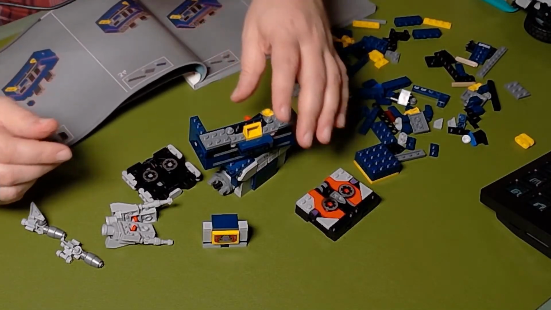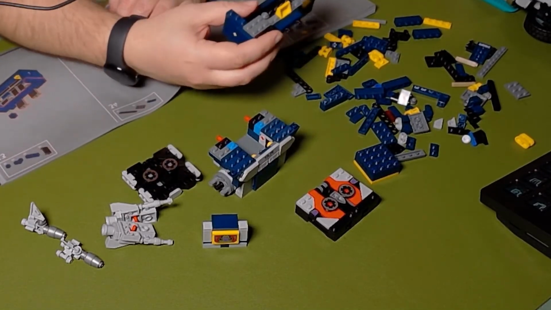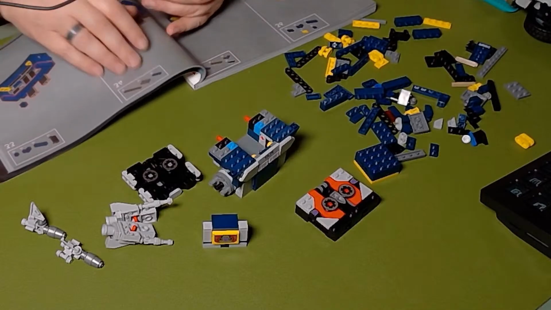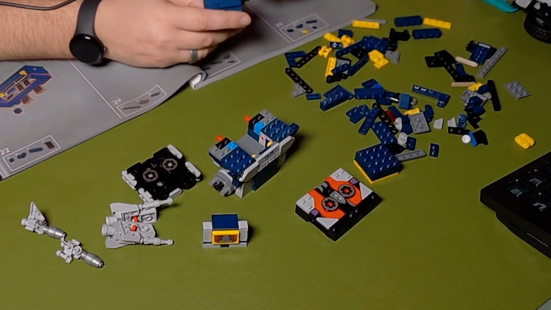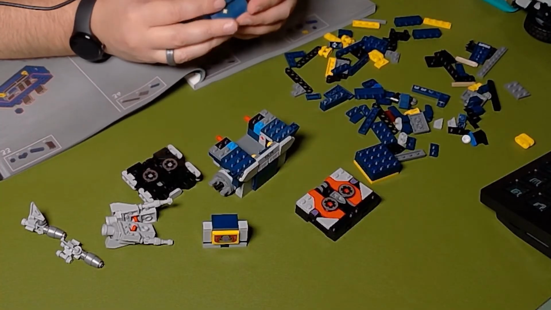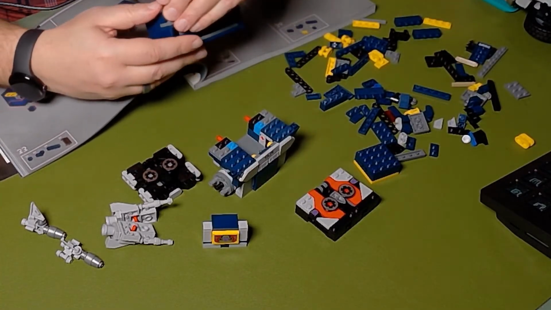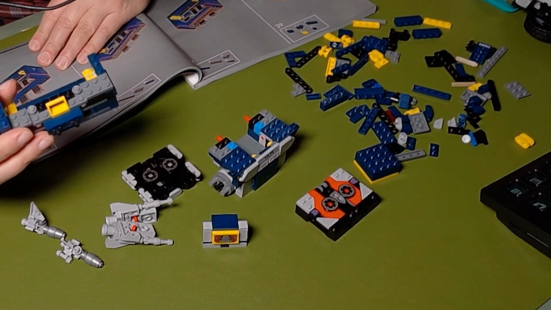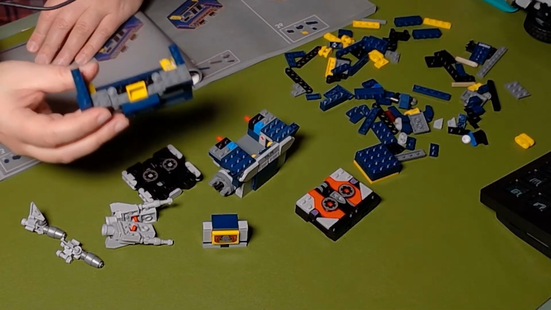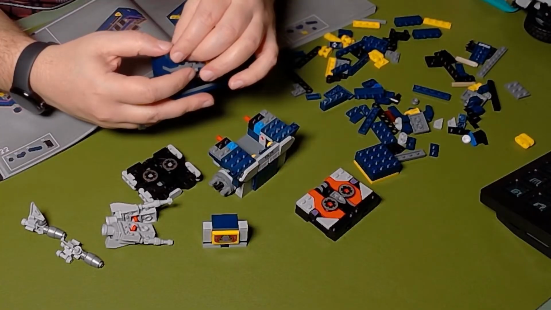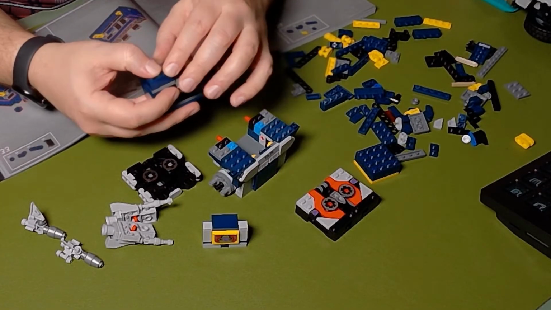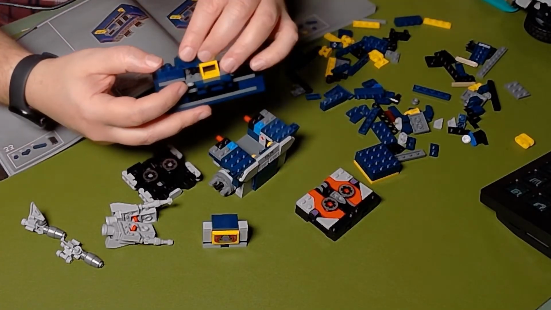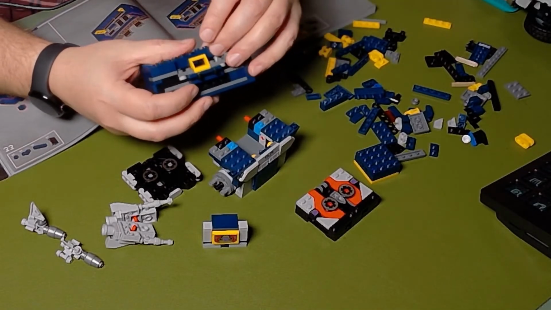Oh, I see. Okay. All right. So we do 4 and a 1. Then what is that? Okay, it's one of these. No, this way. But then a 4 and a 4.